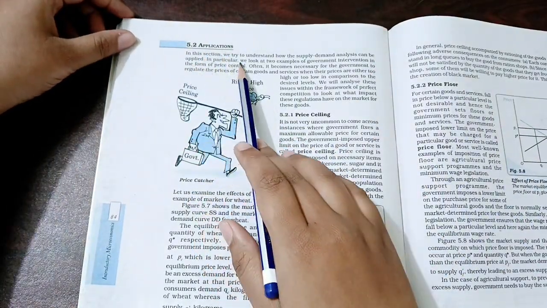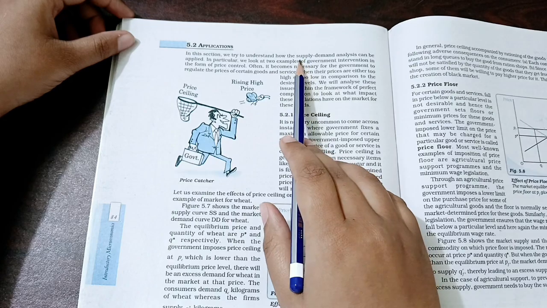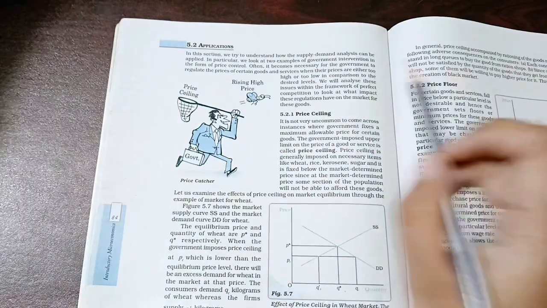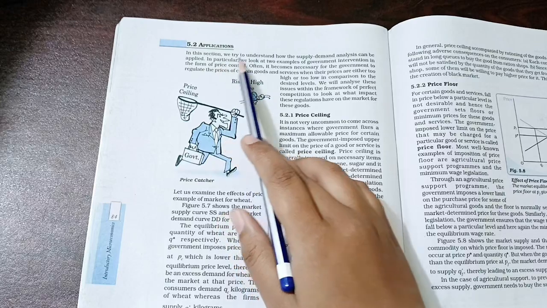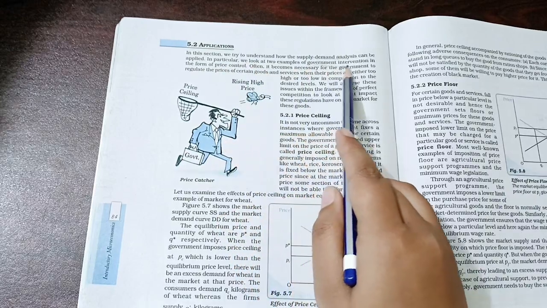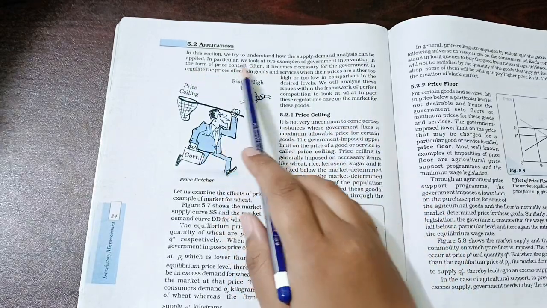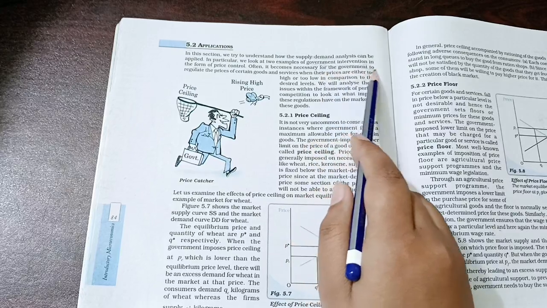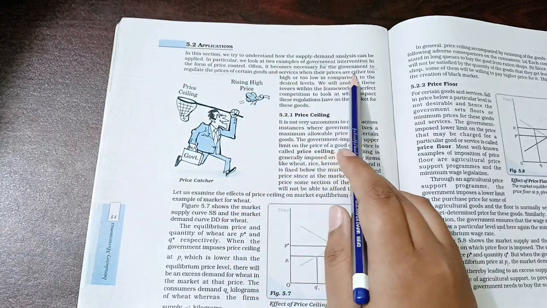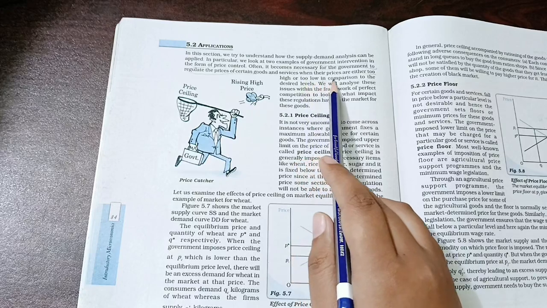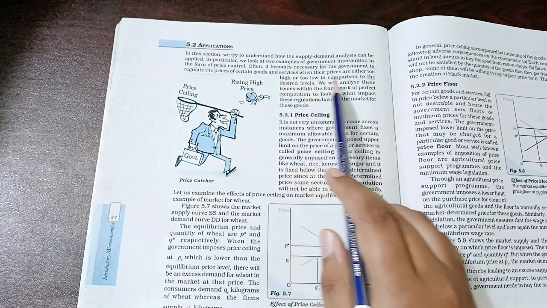Applications. In this section, we try to understand how the supply demand analysis can be applied. In particular, we look at two examples of government intervention in the form of price control. Often it becomes necessary for the government to regulate the prices of certain goods and services when their prices are either too high or too low in comparison to the desired levels.